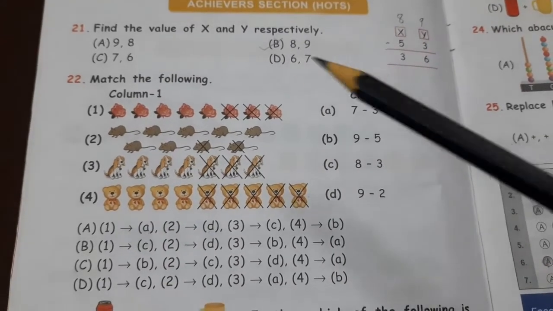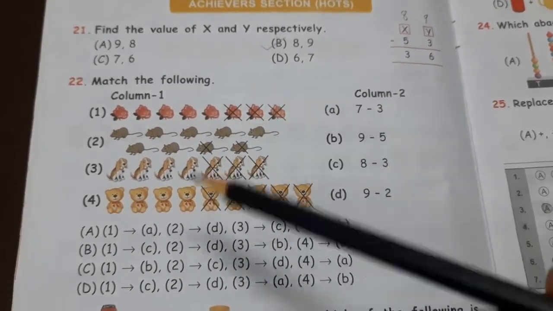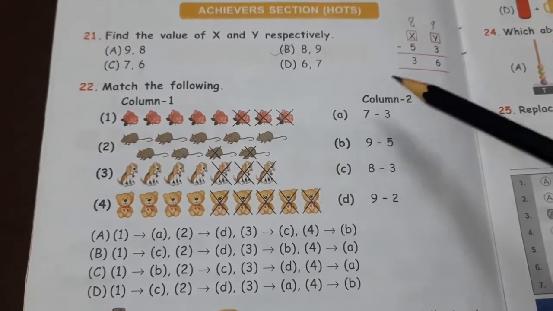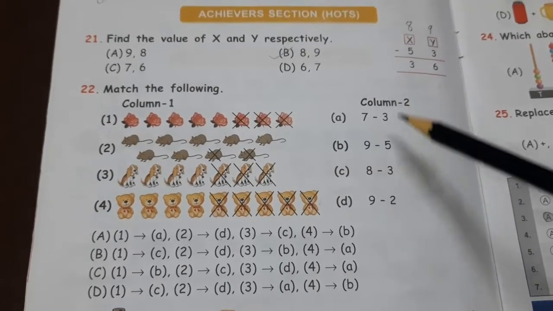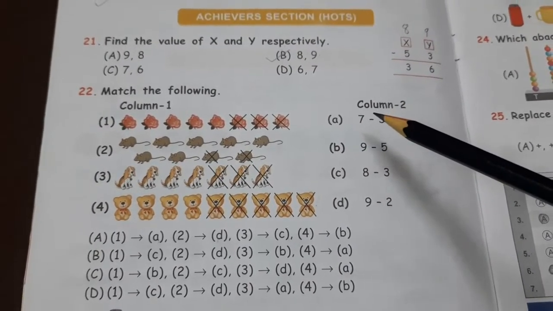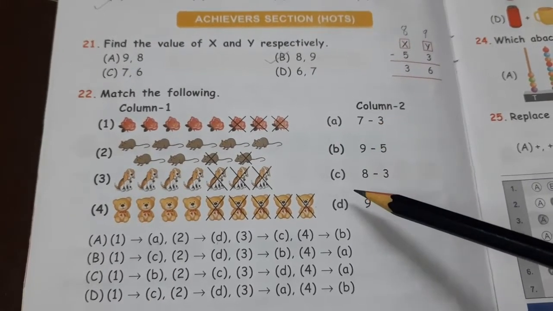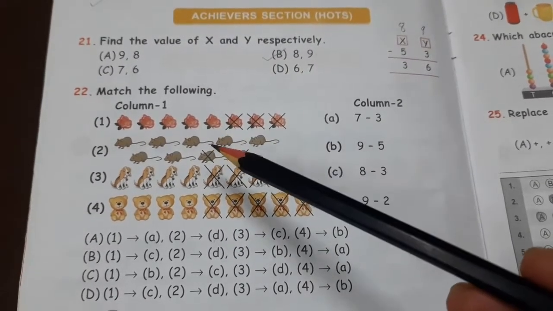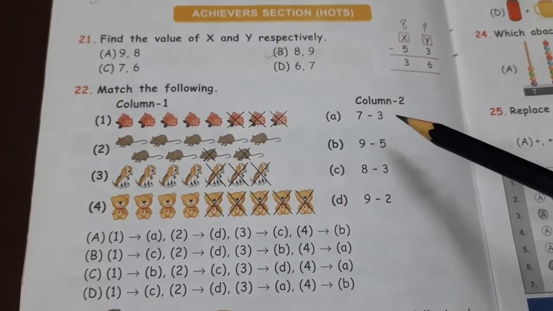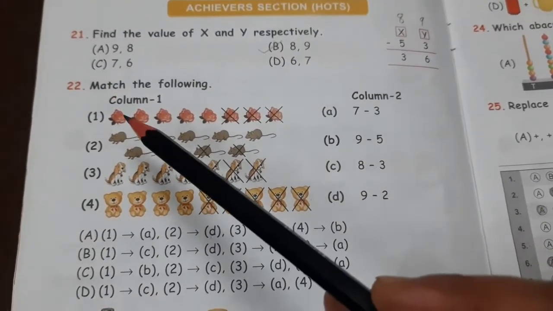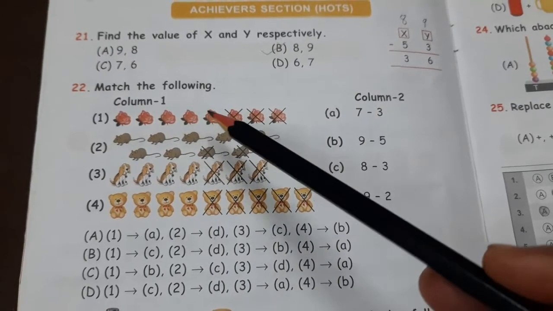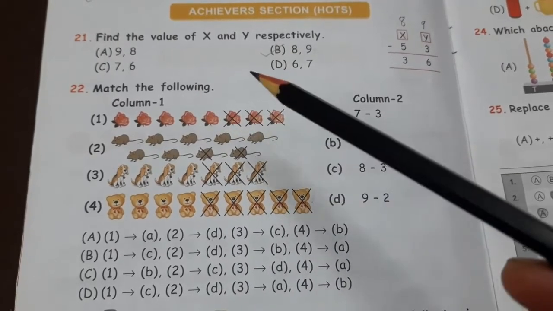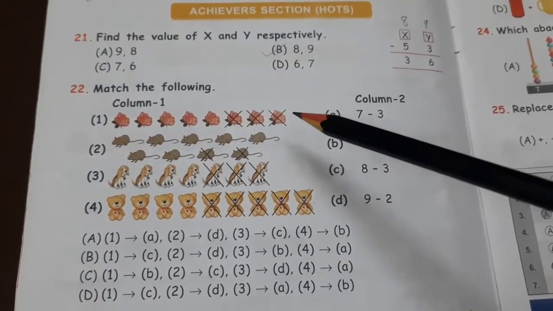Question number 22. मैच द फॉलोइंग. कॉलम 1 में आपको कुछ पिक्चर्स दिए हैं जिसमें कुछ क्रॉस किया है. So which means subtraction has been done and उसका expression has been given, which is nothing but the number statement, right? So you have been given a number statement over here. So हमें check करना है कि column 1 and column 2 में क्या match कर रहा है. Okay, so now let's look at first one. 1 2 3 4 5 6 7 8. Total 8 है, उसमें क्रॉस किया है 3. So this is 8 minus 3, which is option C.